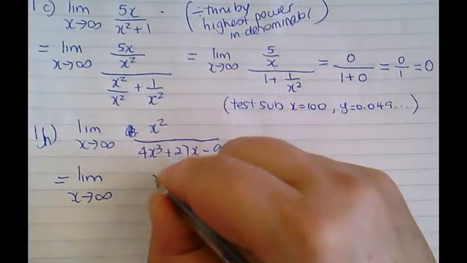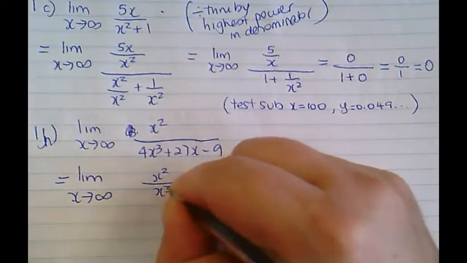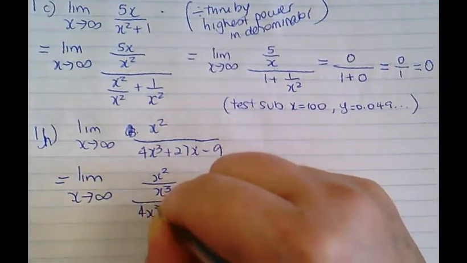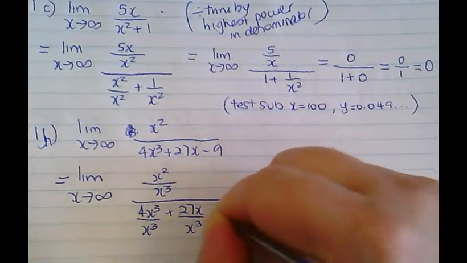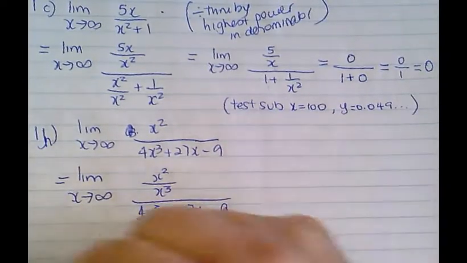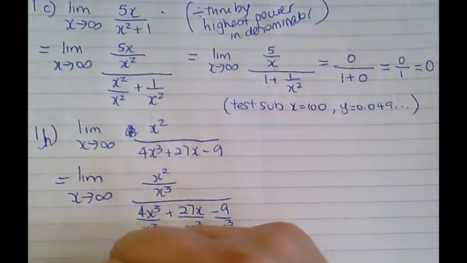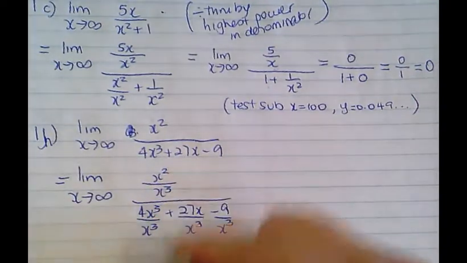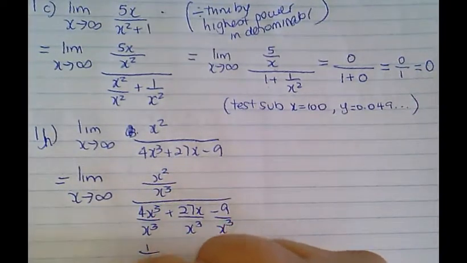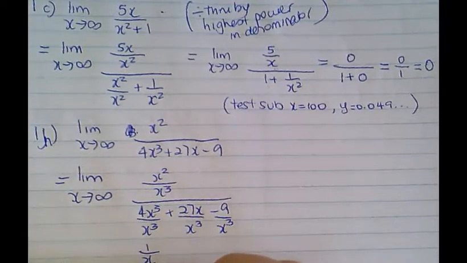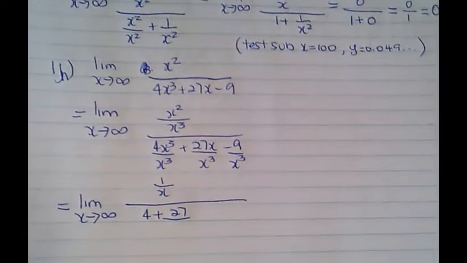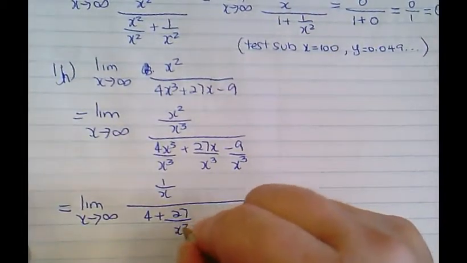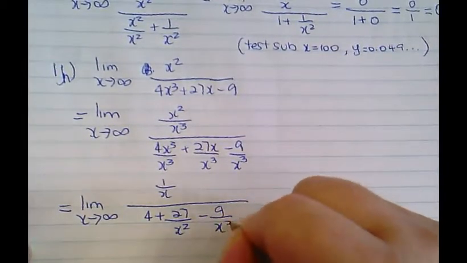All right, so I'm going to divide through by x cubed: 4x cubed over x cubed plus 27x over x cubed minus 9 over x cubed. Are we okay with this? Equals the limit as x approaches infinity of x squared on x cubed is 1 on x, over 4 plus 27 over what? 27 over x squared minus 9 over x cubed.